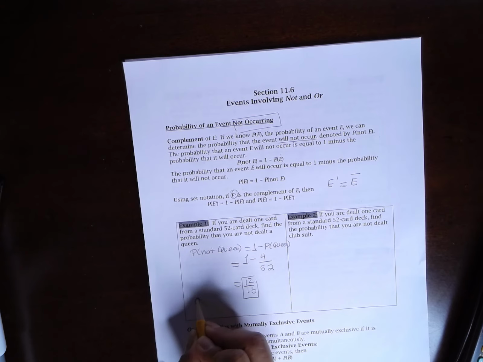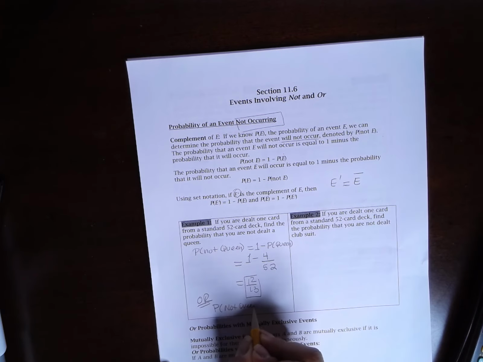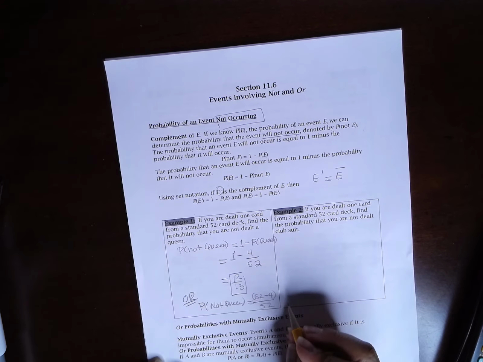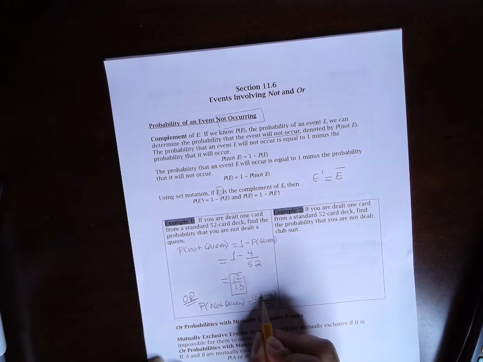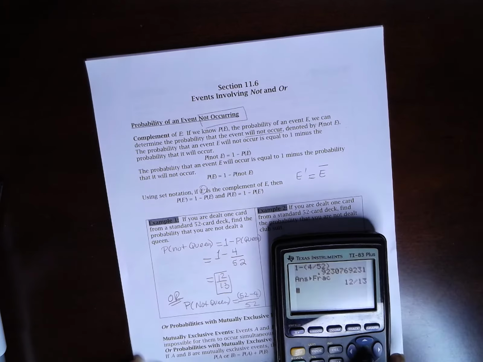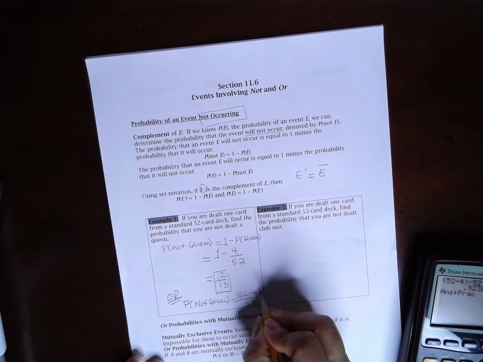I'm going to show you another way of doing this. You can say, the probability that it is not a queen, you could have done 52 minus 4 and then divided by 52. Because there are 4 queens out of the 52, if you remove the 4 from the 52 deck of cards, you will get the ones that are not queens. So 52 minus 4, that gives you that number, divided by 52. It gives you that decimal, math, enter. Notice that we arrived at the same answer.